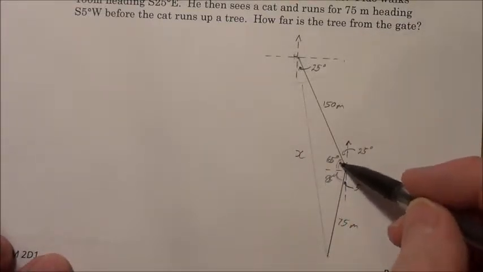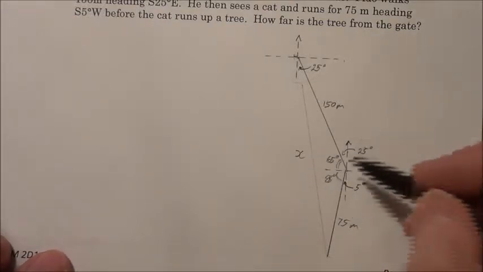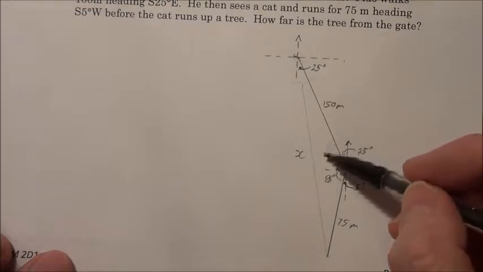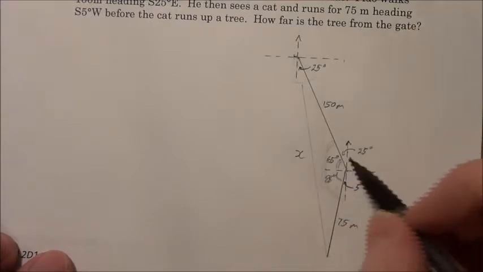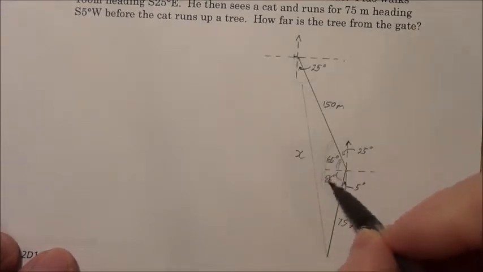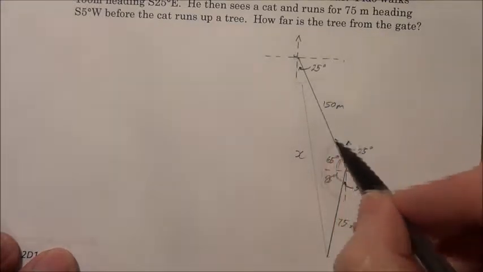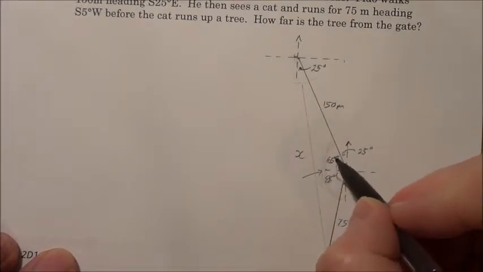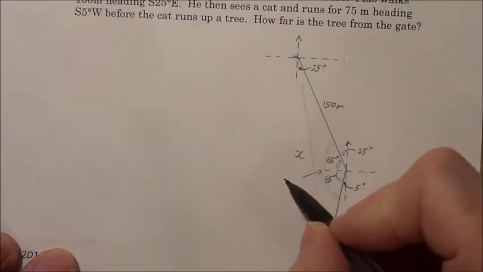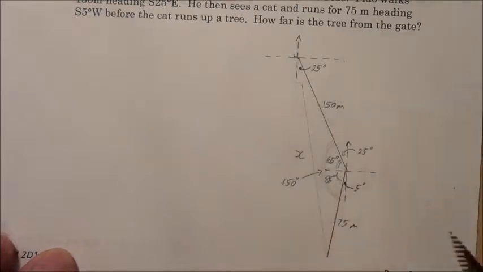Okay, so now we've got two angles inside the triangle, and to form this large obtuse angle we would add those two angles together. So this is going to be the contained angle between the two sides that we know. Okay, so 65 plus 85 would be 150 degrees.